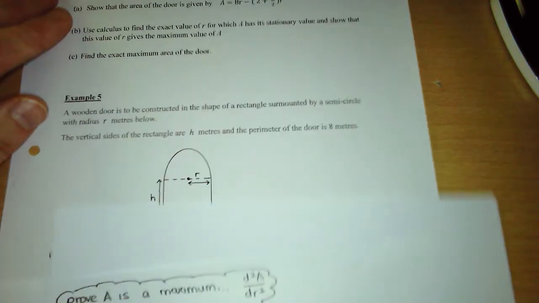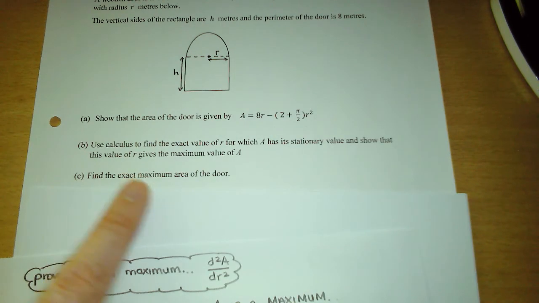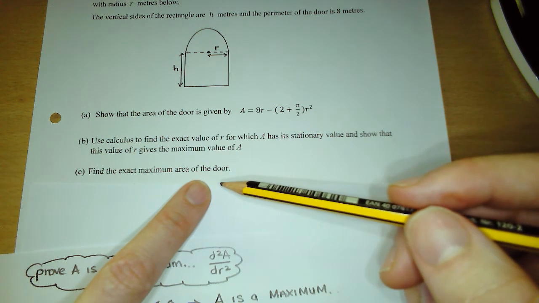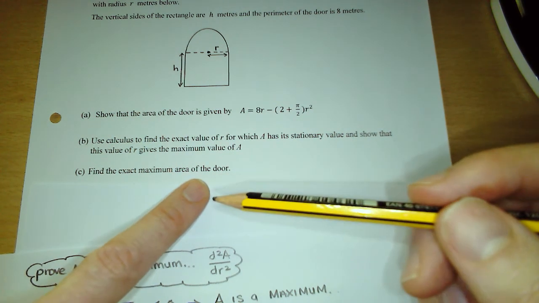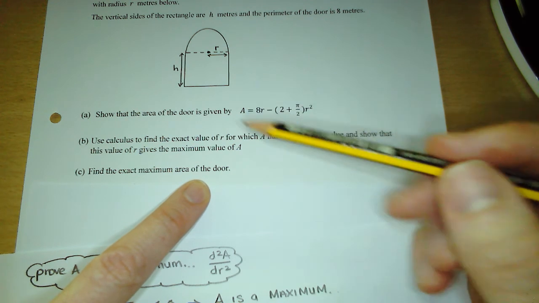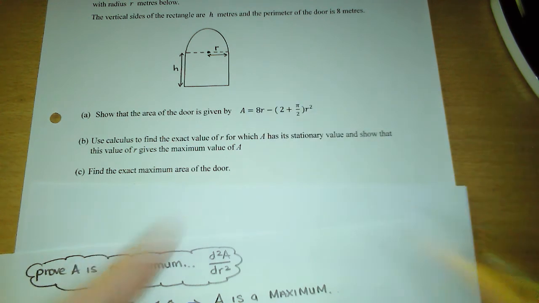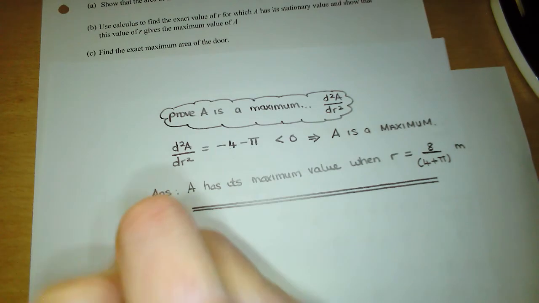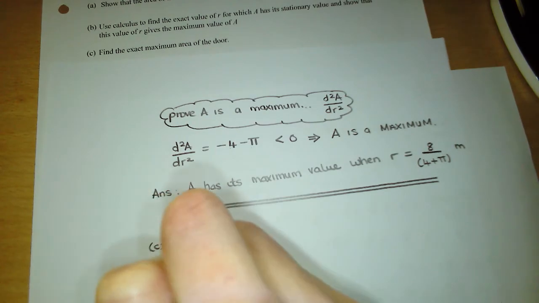Okay, let's look at part C. Part C then says, find the exact maximum area of the door. So what we're going to do now is sub the critical value of R that makes the area maximum. So we're going to sub the critical value of R into the equation for the area. So part C, maximum area.